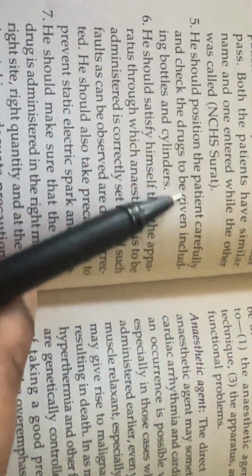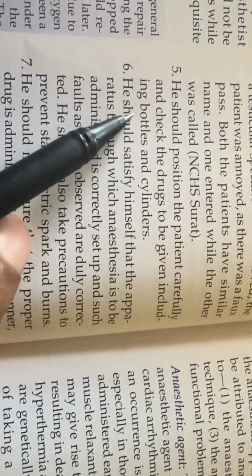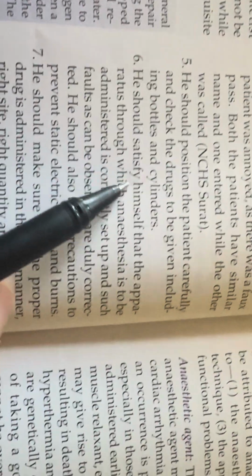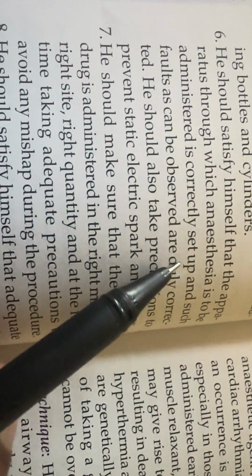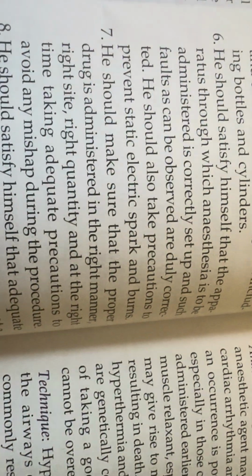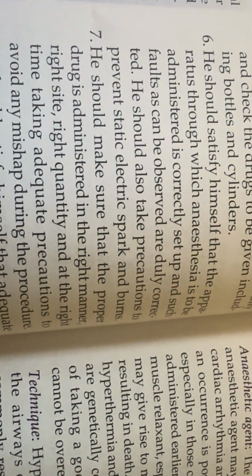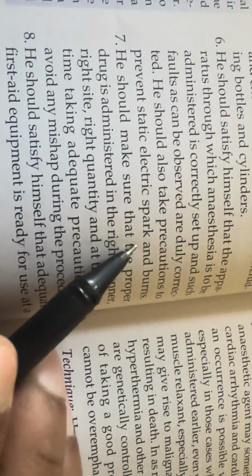He should position the patient carefully and check the drugs to be given, including bottles and cylinders. He should satisfy himself that the apparatus through which the anesthesia is to be administered is correctly set up and that such faults as can be observed are duly corrected. He should also take precautions to prevent static electricity, electrical sparks, and burns.